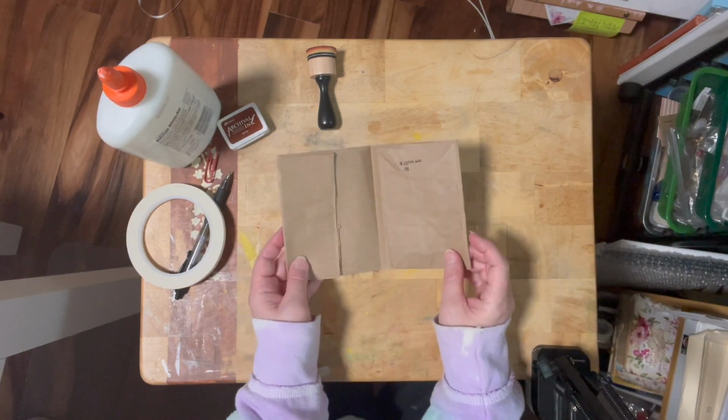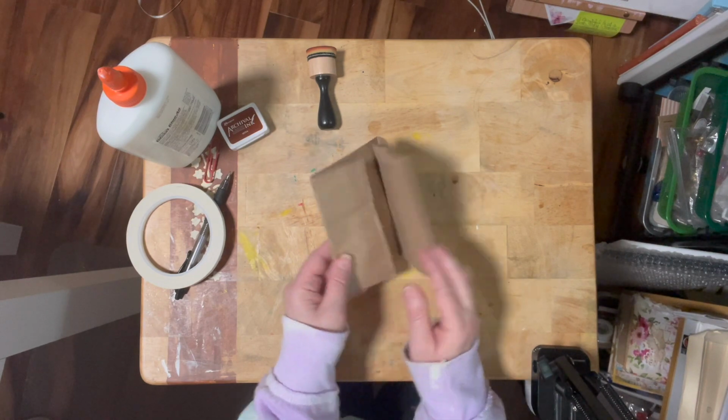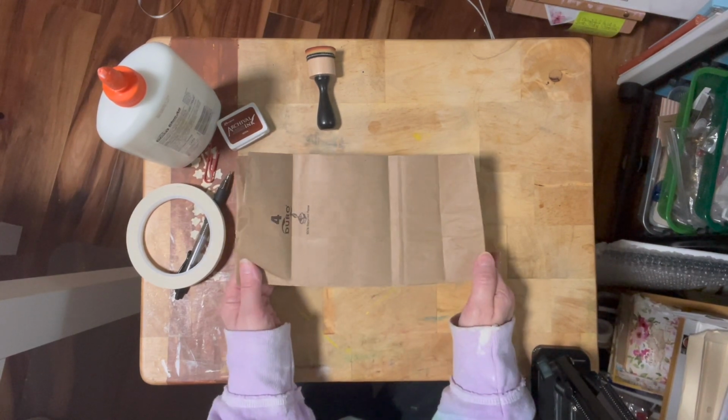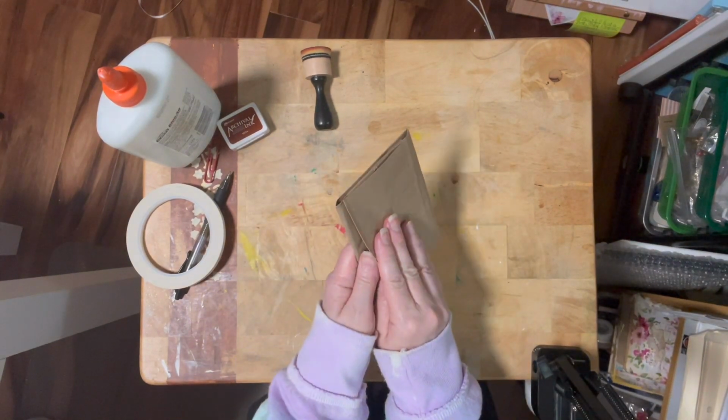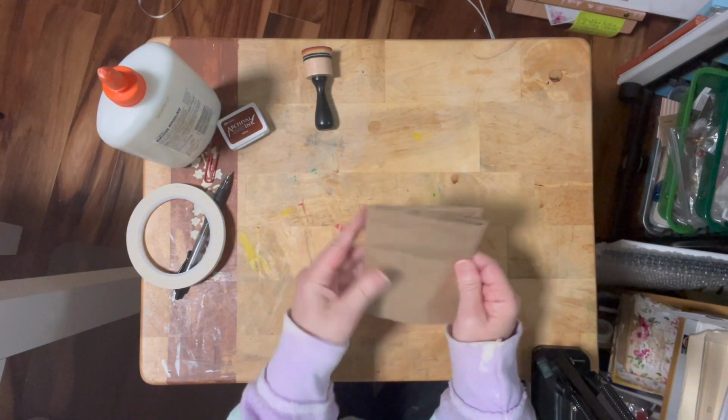But this is your last insert for today. It's just a little brown paper bag. I've just folded it. I folded it in half right there.